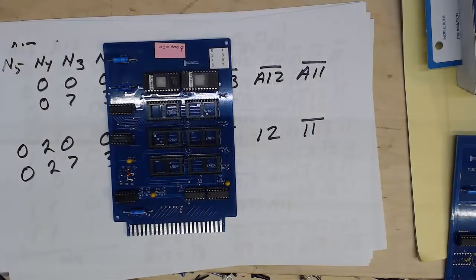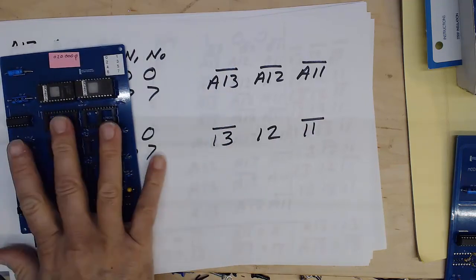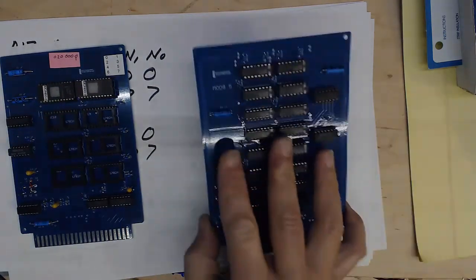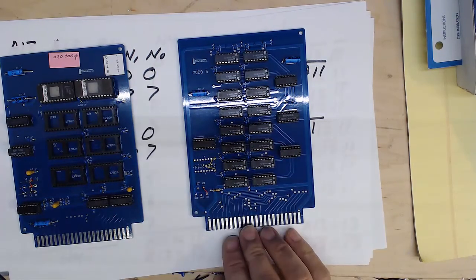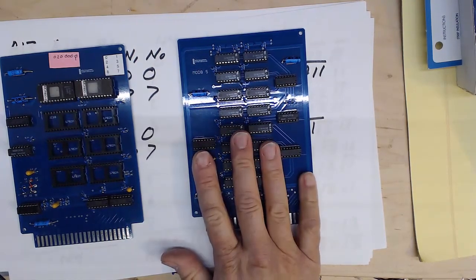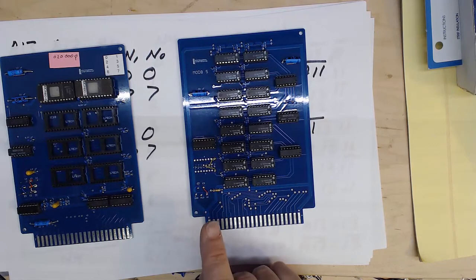Okay, well that's it for decoding the MOD8-4 ROM board. It's going to be a little bit quicker to decode this one because we've already covered all the basics. We'll decode the MOD8-5, and then Charles, the exciting news is Charles has reproduced the MOD8-9, and he calls it the MOD8-9B because he had to make some little changes to it.